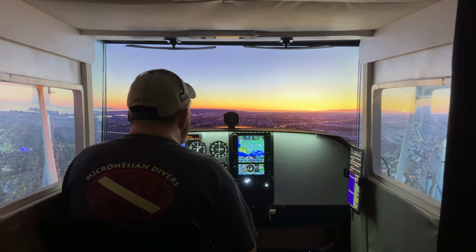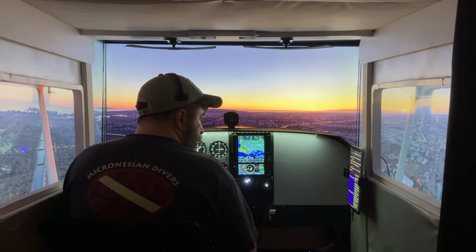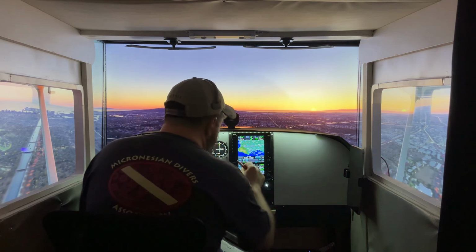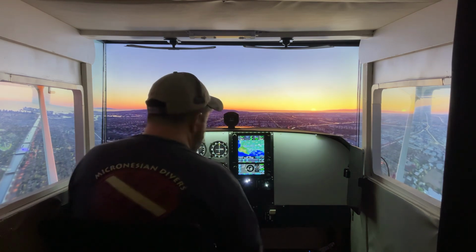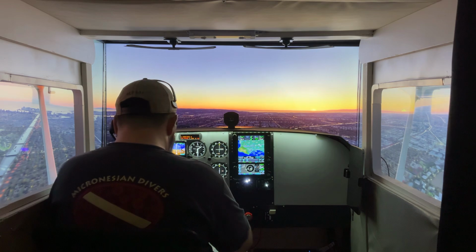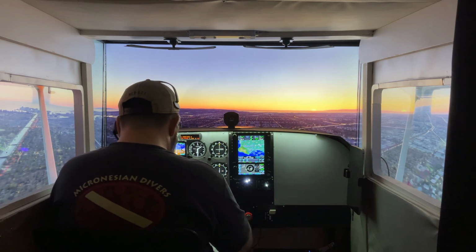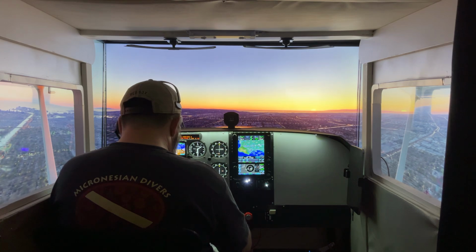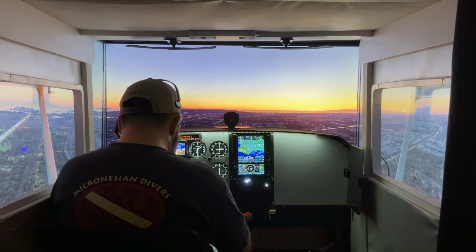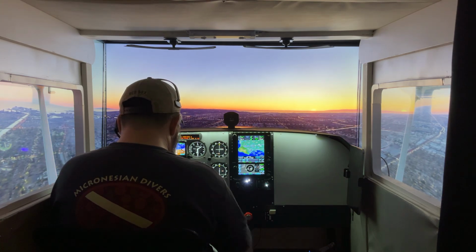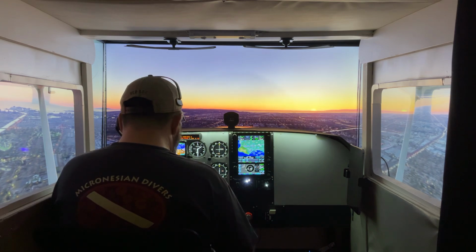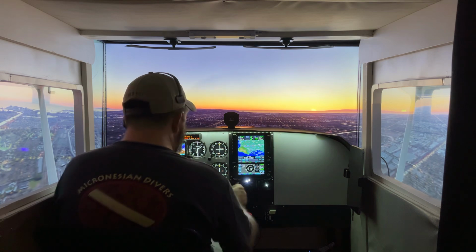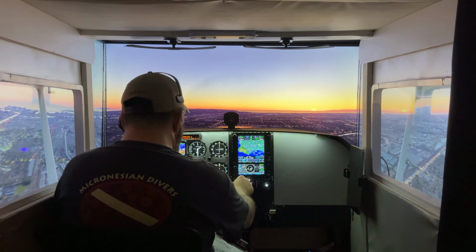Torrance Tower, Skyhawk 701, Lima Juliet, enter left base for runway 29 right.